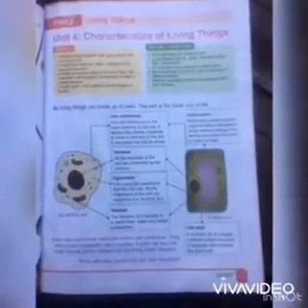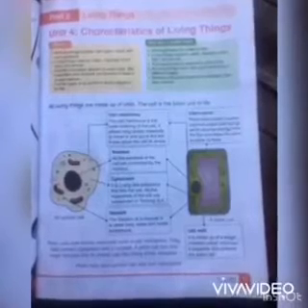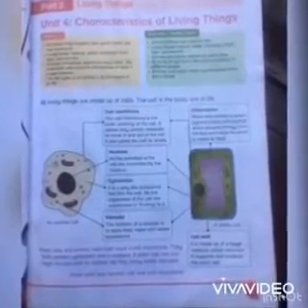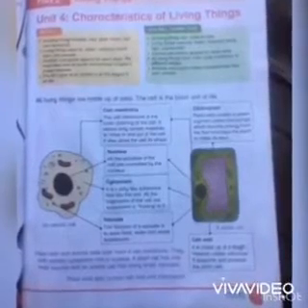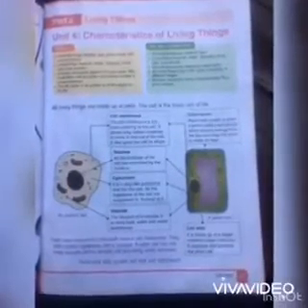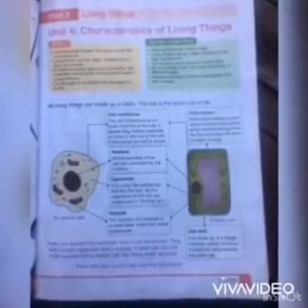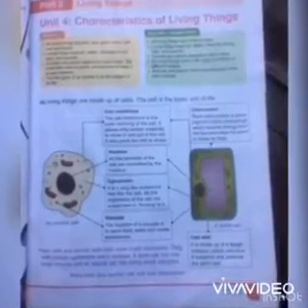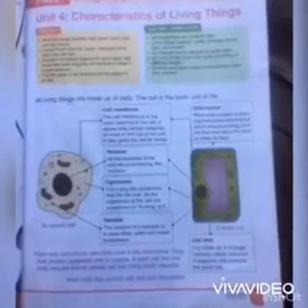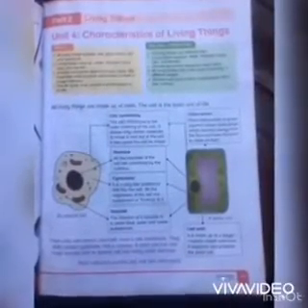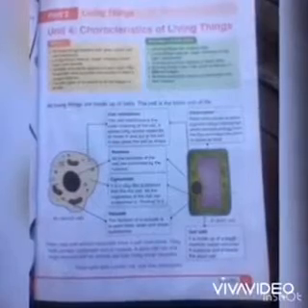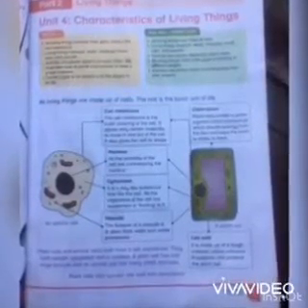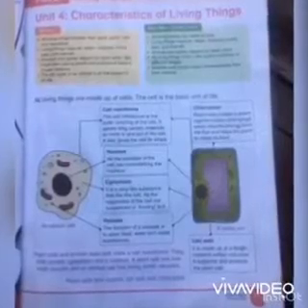As you know that students, all living things are made up of cells. Today we learn about an animal cell or a plant cell. Animal cell contains cell membrane, nucleus, cytoplasm and vacuole. Cell membrane is the outermost covering of the cell. It allows only certain materials to pass into the cell. Nucleus, all the activities of the cells are controlled in the nucleus.